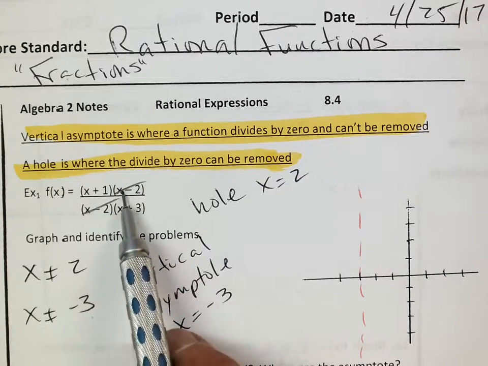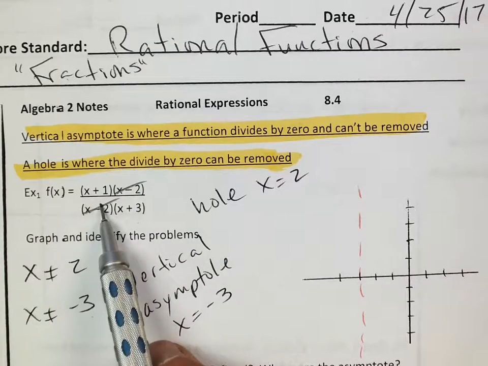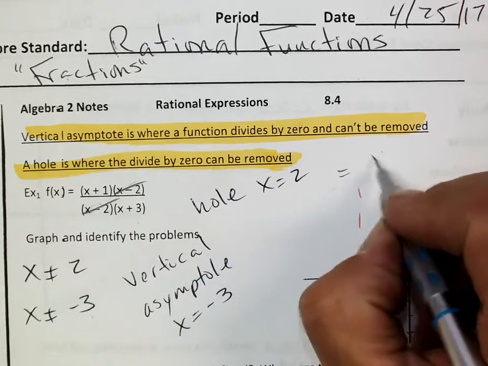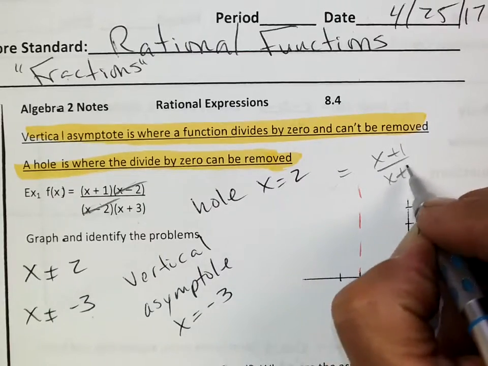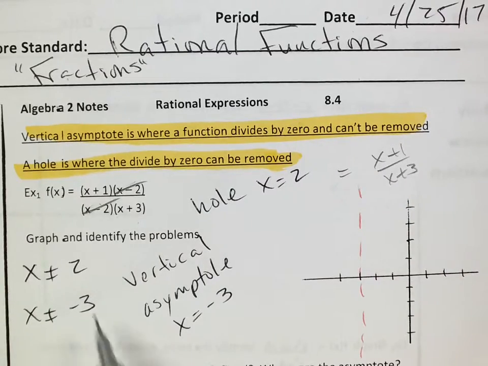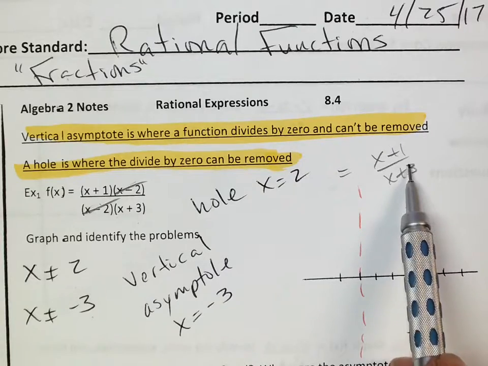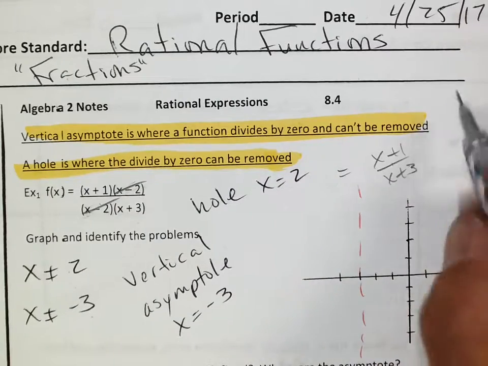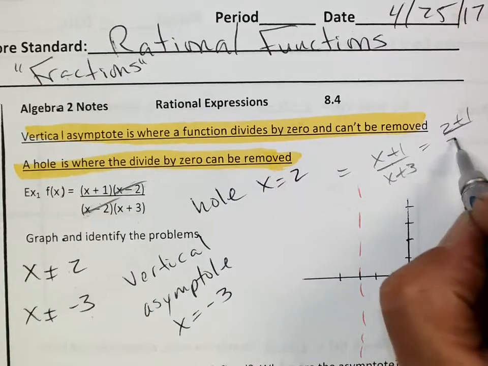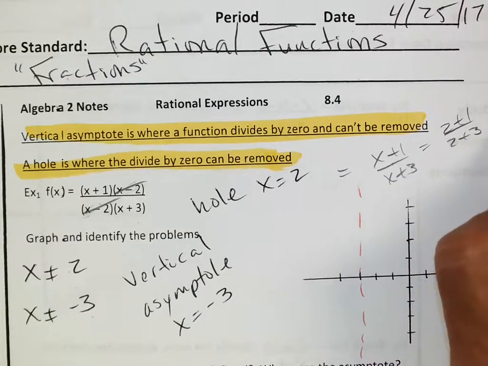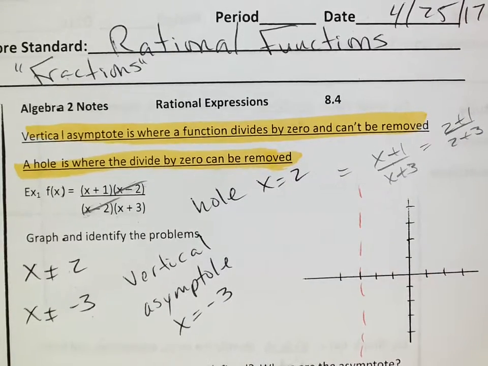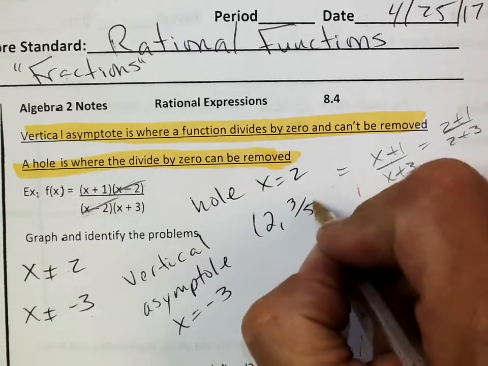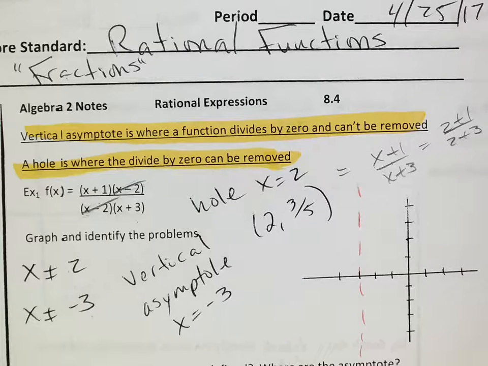You cannot plug 2 in because you'll divide by 0. But after you get rid of the problem, and it just becomes x plus 1 over x plus 3, and I cancel it out, I can plug 2 in, can't I? Right? After I get rid of the problem, I can plug 2 in. So if I plug 2 in, I get 2 plus 1 over 2 plus 3, which is 3 over 5. So the hole is at 2, 3/5. That's the location of the hole.